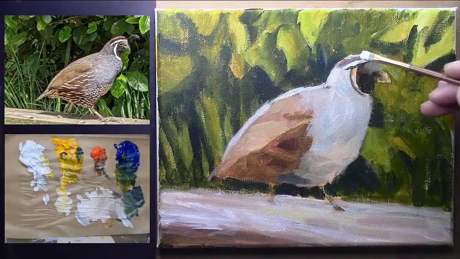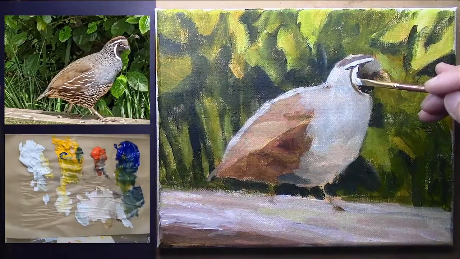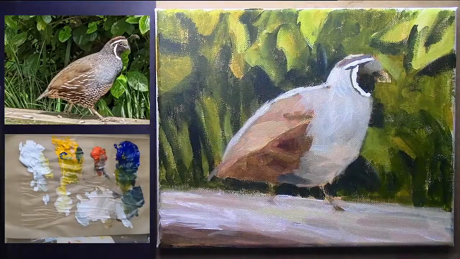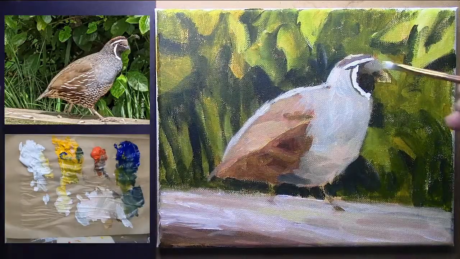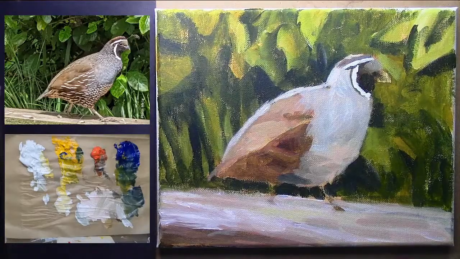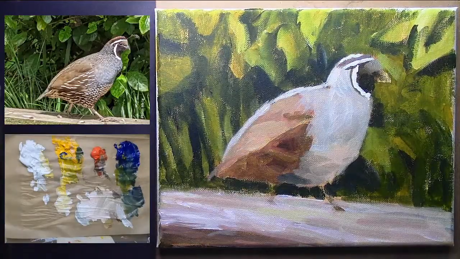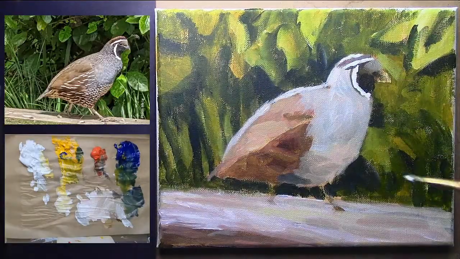You have the white, the cheek. This goes below the neck. Let's make this brighter. Okay, I'm gonna work on the feathers on the body, and then we'll paint the head last.